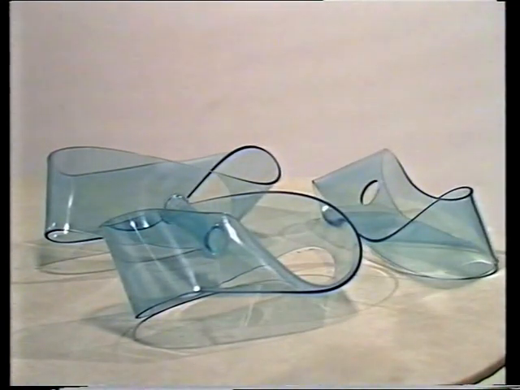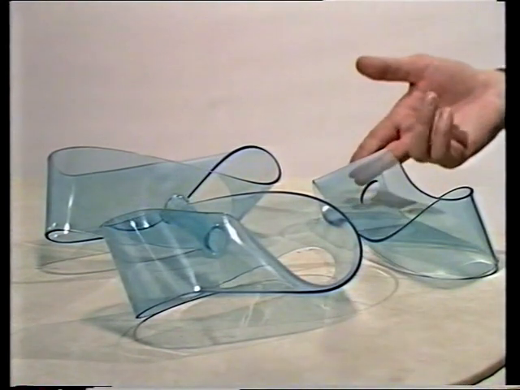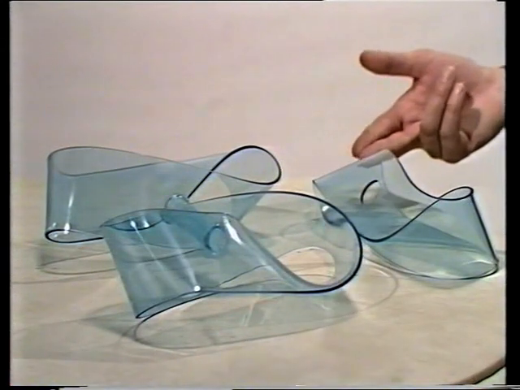Each time we add a Möbius band, we get a new topological surface, which we know is non-orientable because it contains a Möbius band. It's new because we increase the number of boundary components by one each time.